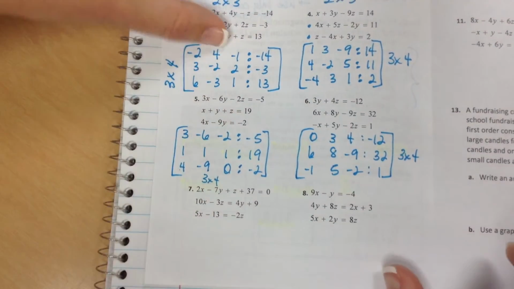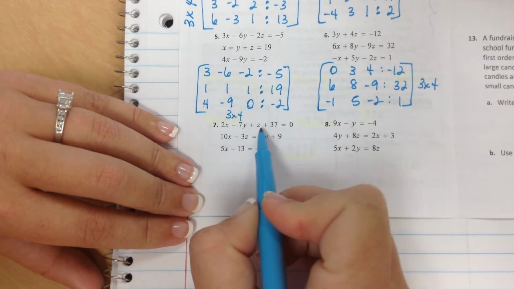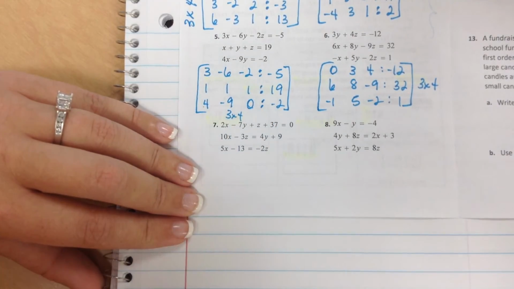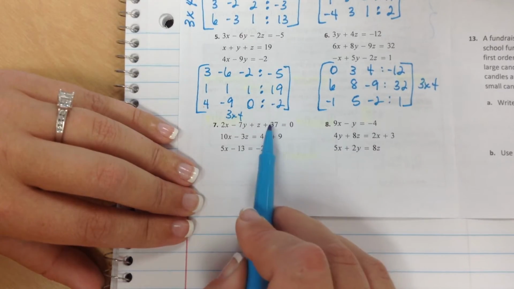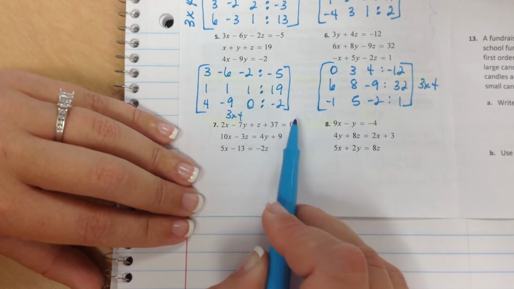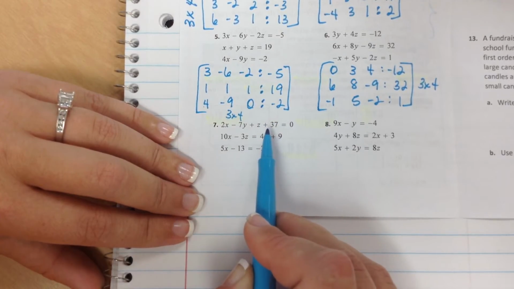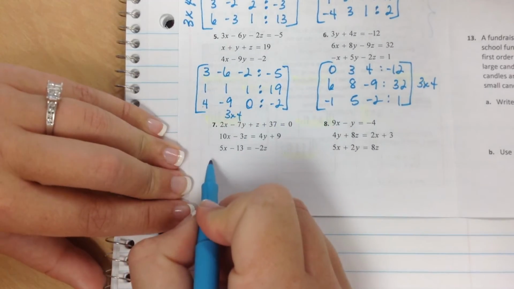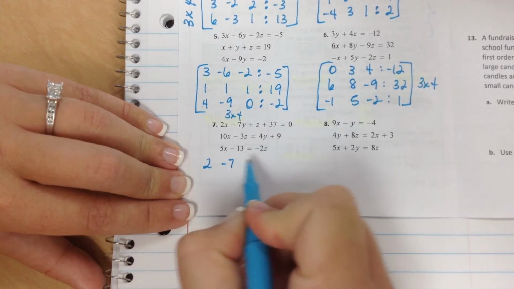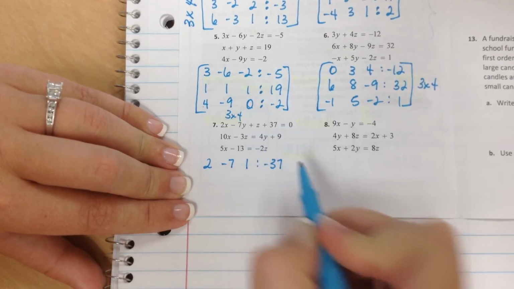Okay. The bottom ones, they are not in standard form. They are going to need to be. I've got x, y, z, and the 37 is on the wrong side of the equal sign, which means if I want to move it to the right side of the equal sign, remember the trick that I've taught you in the past. Anytime you want to move numbers from one side of the equal sign to the other, all we need to do is change the positive negative sign. So if it's positive on the left side of the equation, it will be negative on the right side. Your matrix is going to look like this. We've got 2 x's, negative 7 y's, 1 z. 37 would move to the other side, making it negative.